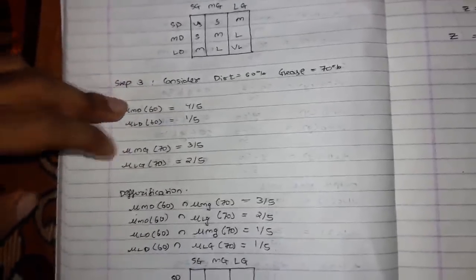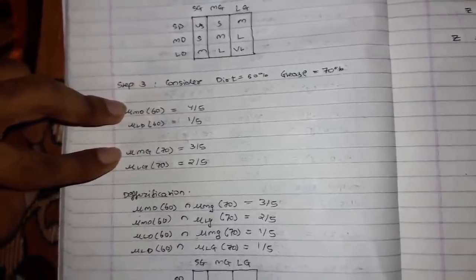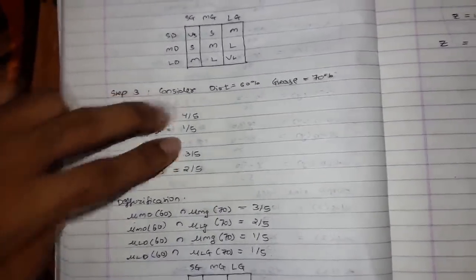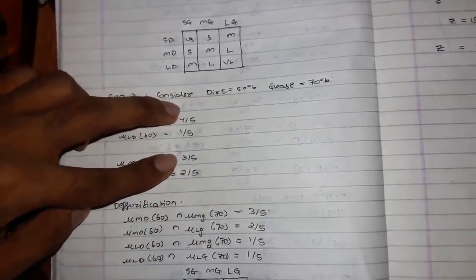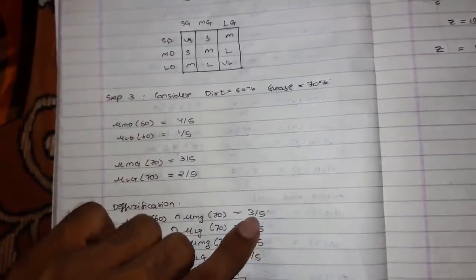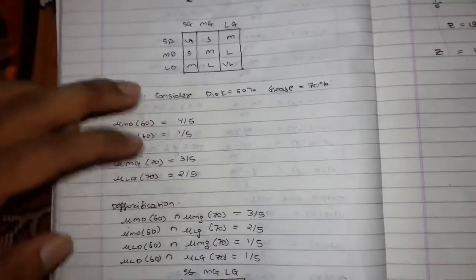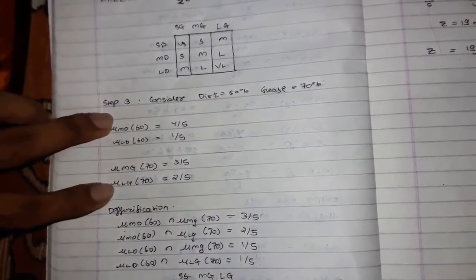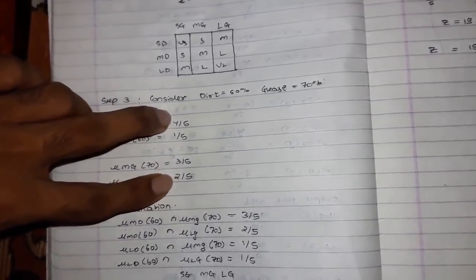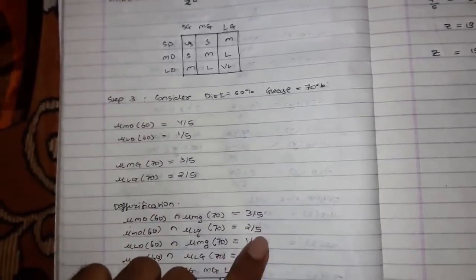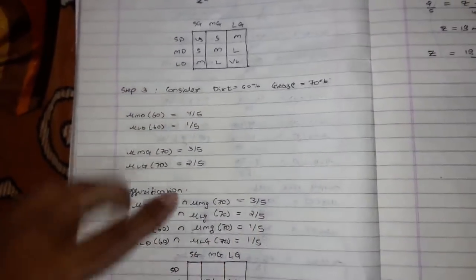Next, intersect this with this. So medium dirt intersection with medium grease. We know in fuzzy logic intersection means minimum. So the minimum of these two is 3 by 5. Hence you write 3 by 5 over here. Next, intersect this with this. So medium dirt with large grease. That is the minimum of 4 by 5 and 2 by 5. So the answer is 2 by 5 and you write it over here.